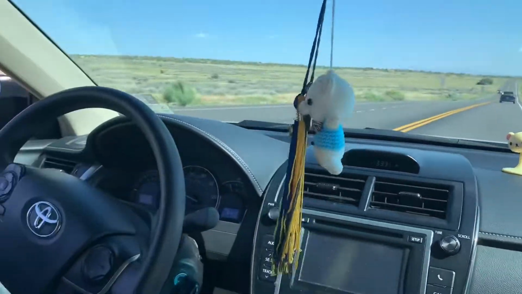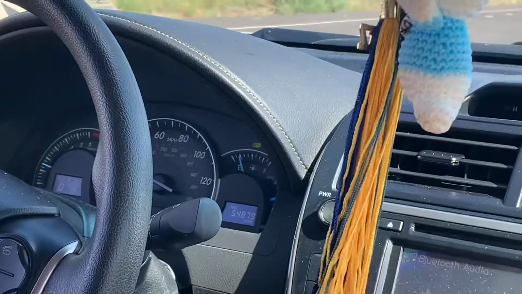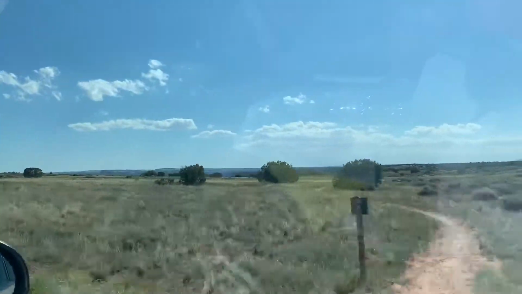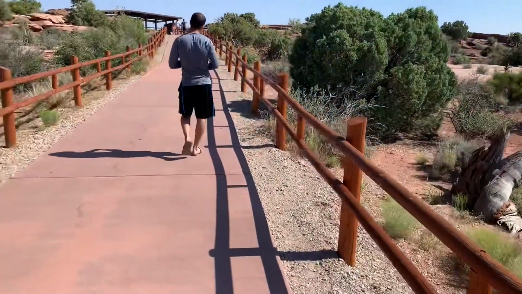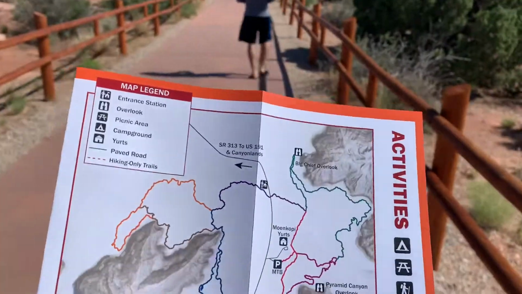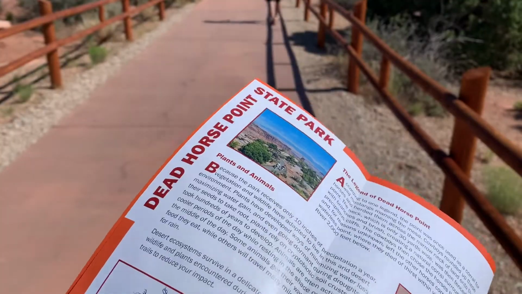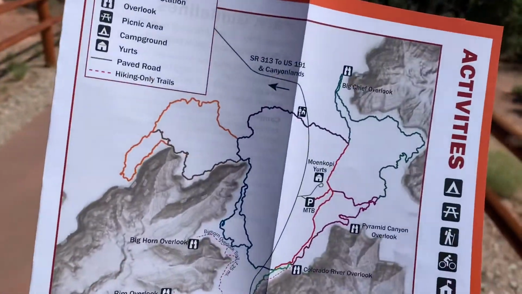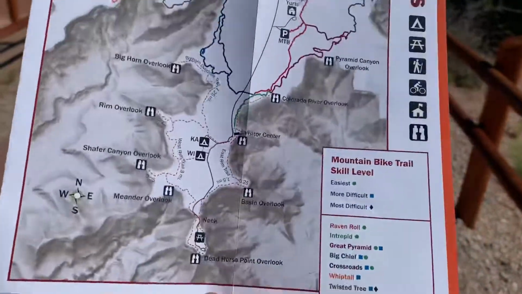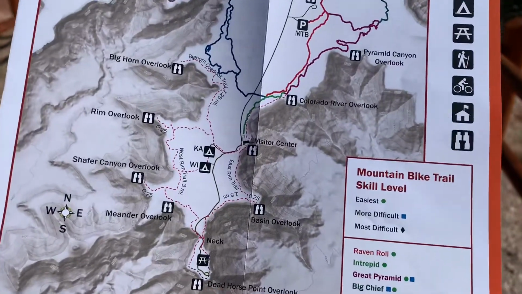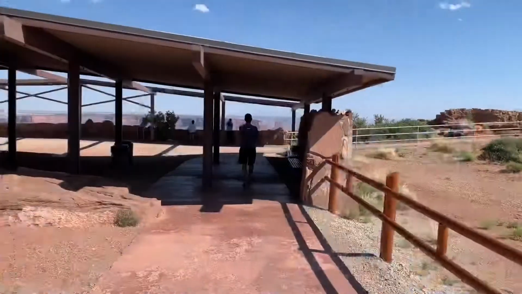Let's just hope our gas makes it. So pretty. Since it's on the way, or very close, we came to Dead Horse Point State Park, and we are now at the southernmost point, which is the Dead Horse Point outlook. This is a must-see.